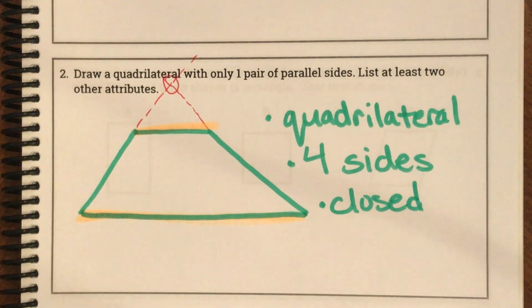Okay, boys and girls, keep studying your shapes and keep studying those attributes. You're going to need to have those memorized.